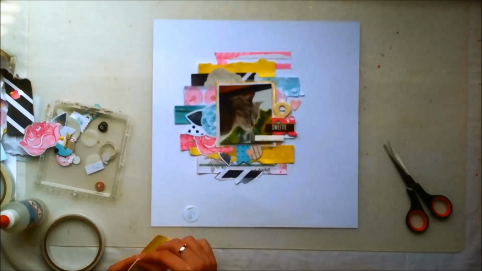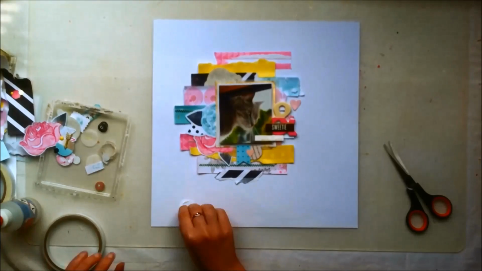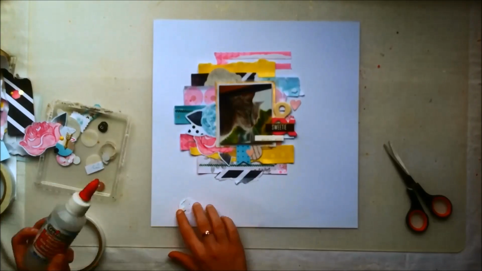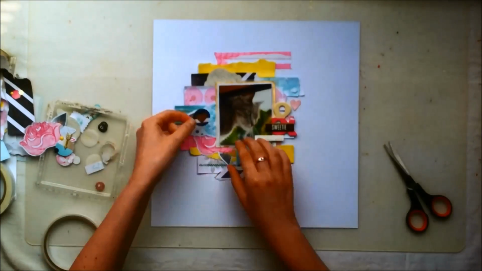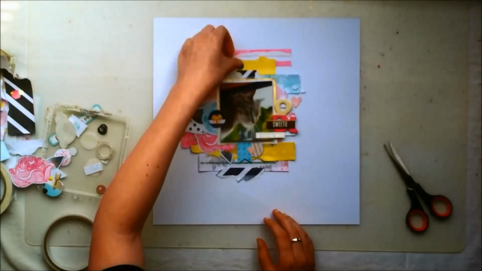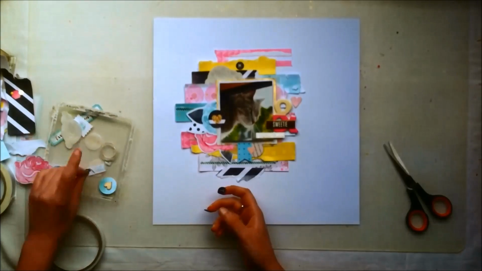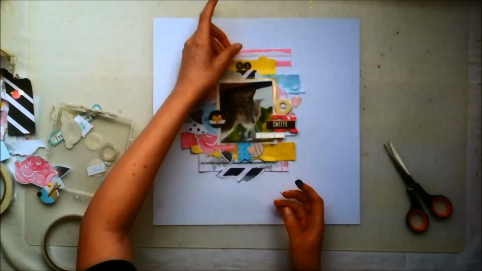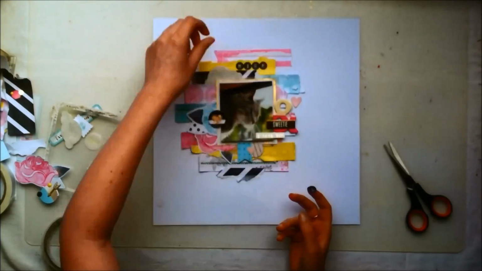But yeah, so again, I'm using my printable slash digital Amy collection, and I am using bits and pieces from my stash to add different types of textures to the layout because the collection is basically just printed on, well, it's not cardstock, but a thicker paper.